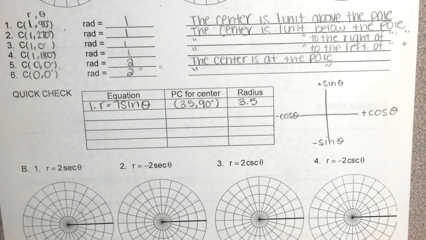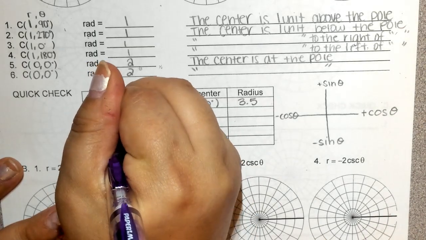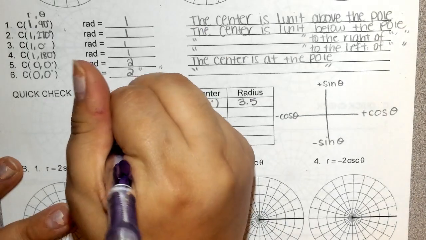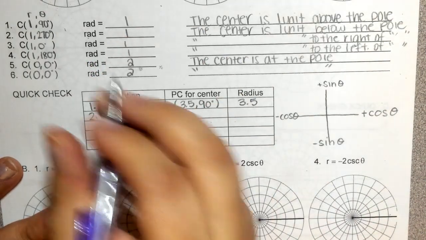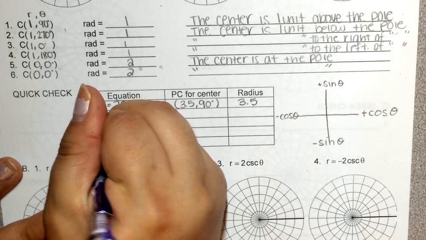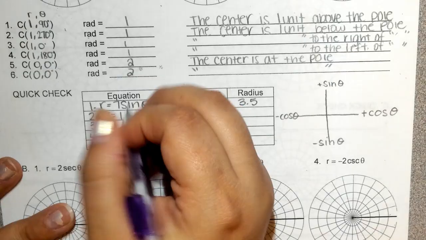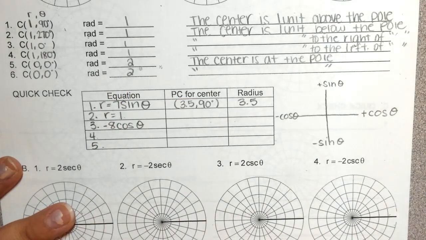Okay, I'm going to give you 1 minute to do the other quick checks. I would like you, without your calculator, to see if you could figure out this information. By the way, I'm just writing these from your yellow paper, where it says a quick check.